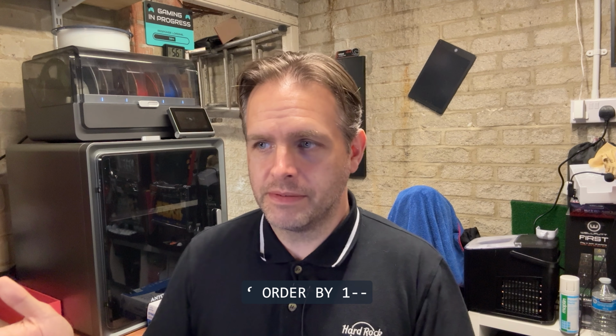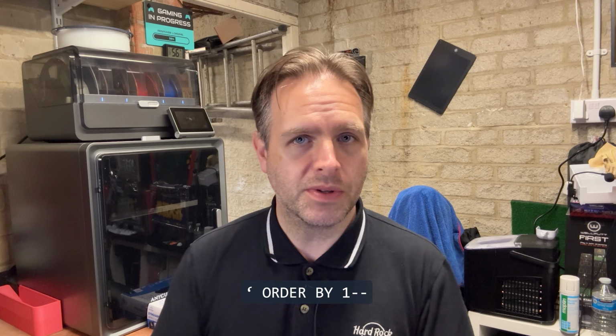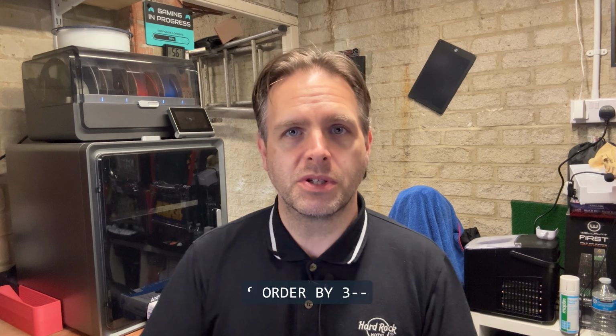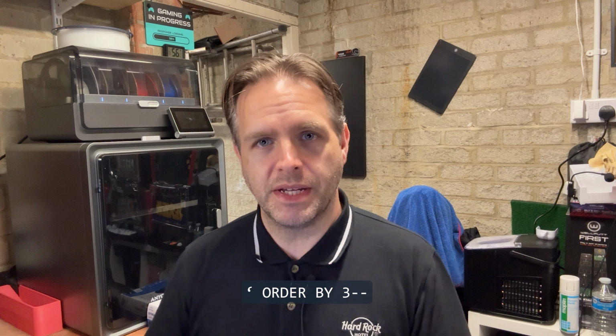So how do we find the number of columns first? Well, there are two ways. The first method is using order by. So we can inject a series of order by clauses and keep increasing the column number. So for example, you do a single quote, order by 1, dash dash. Then we can do a single quote, order by 2, dash dash. Then single quote, order by 3, dash dash, and so on and so forth. What we're doing here is asking the database to order the results by a particular column number. We don't need to know the column name. We're just saying order by column 1, order by column 2, order by column 3, and eventually we'll ask it to order by a column that doesn't exist.